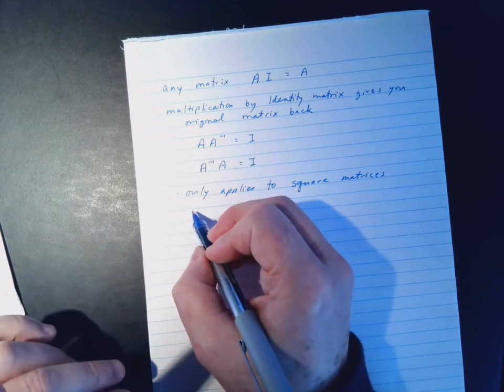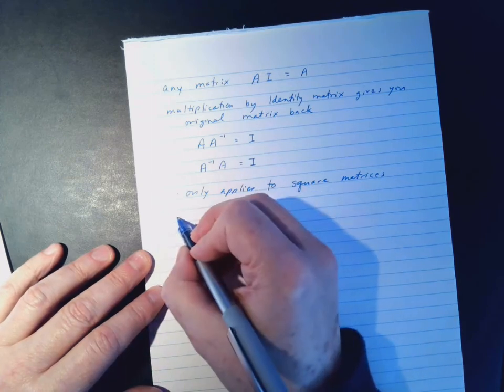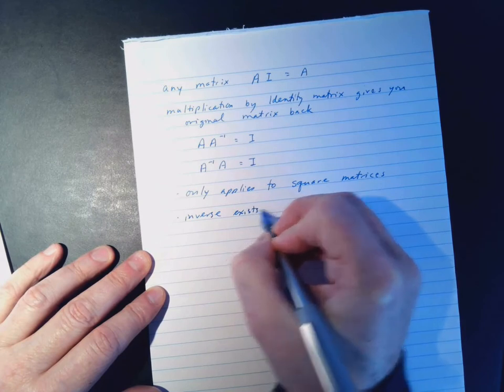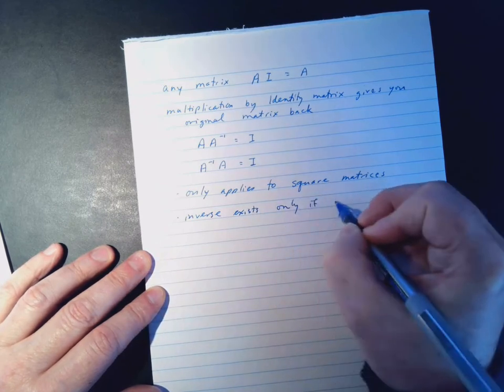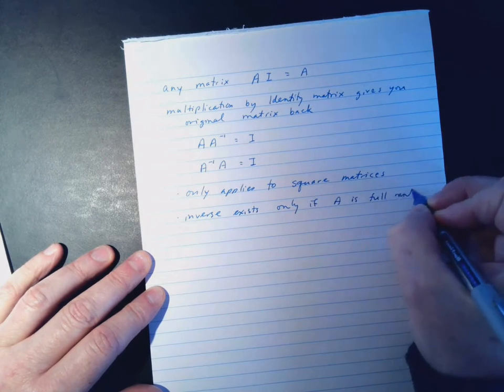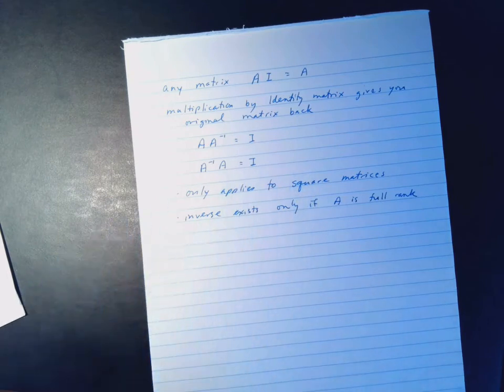Only if A is full rank. Only applies to square matrices. Inverse exists only if A is full rank. Okay, so if any of the columns of A can be expressed as linear combinations of the other columns, or if any of the rows can be expressed as linear combinations of other rows, then that means A isn't a full rank matrix.